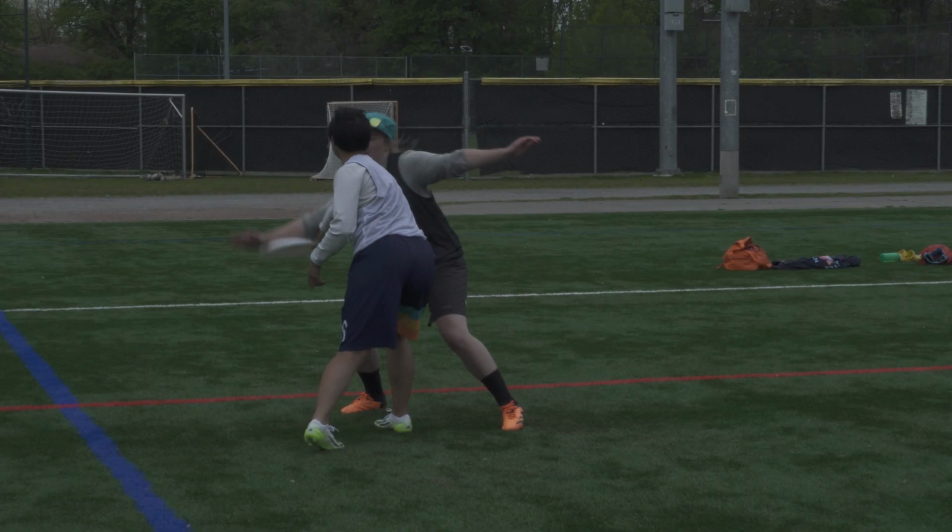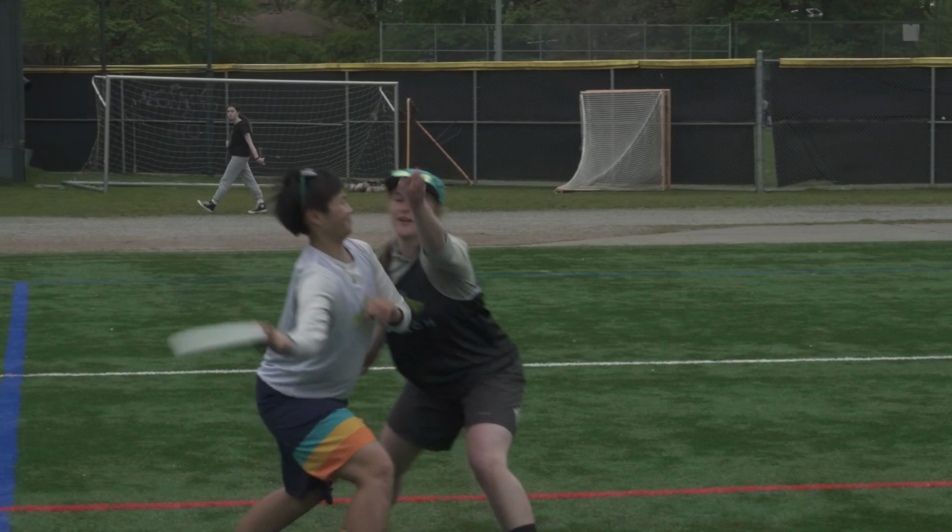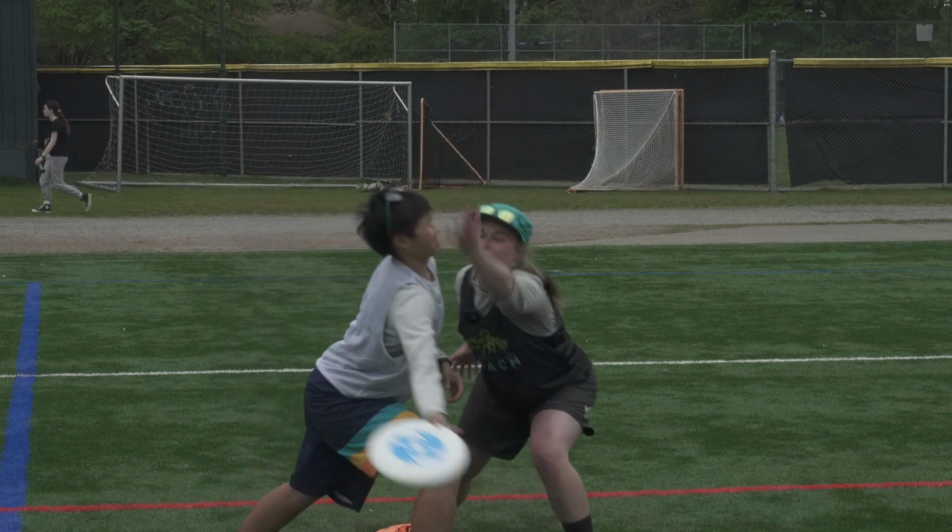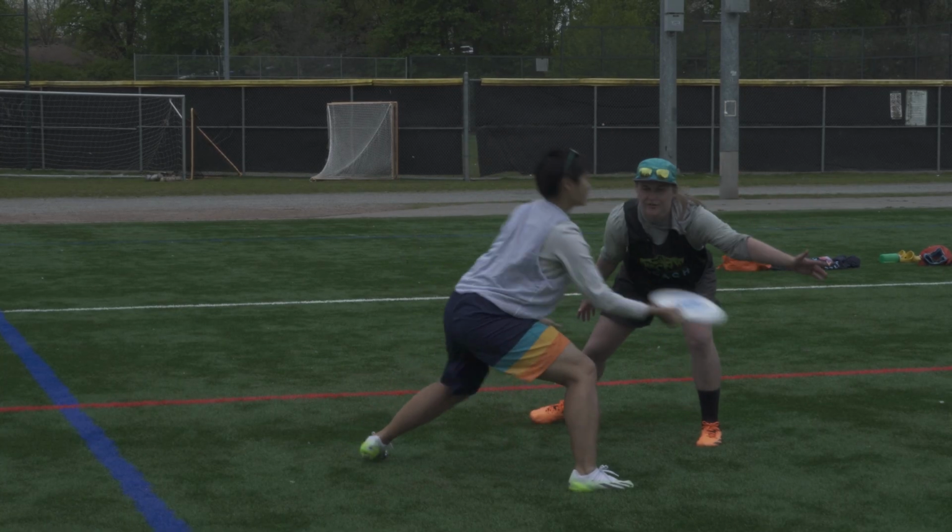4, making physical contact with the thrower. This is called a foul. You need to be able to mark without touching the player or the disc in their hand.